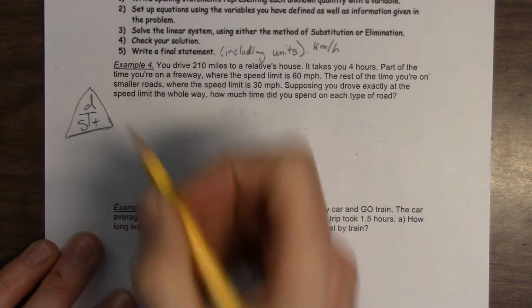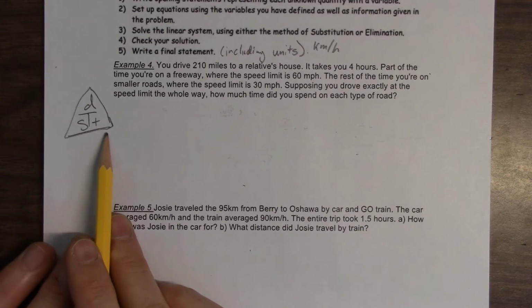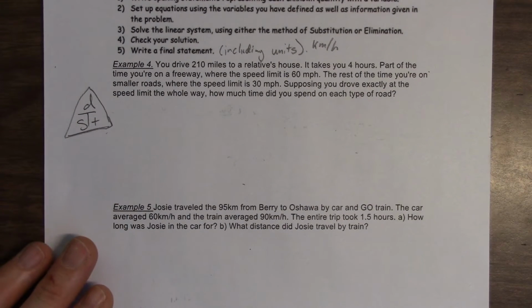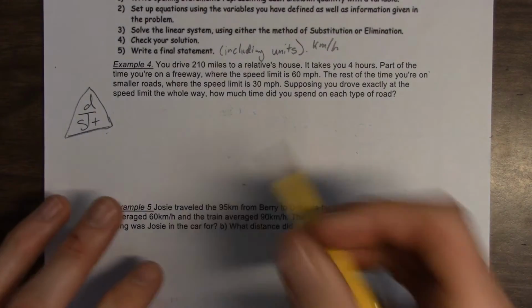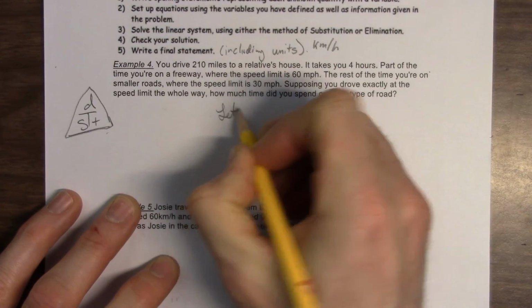Because we're dealing with all 3 of those variables, so we need to know how they relate. So I'm just going to put that on the side in case I need it. Who can help me here to determine our opening statements? Ethan. Let X represent time on the freeway. I like it.